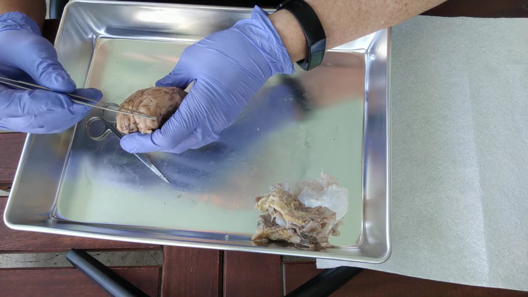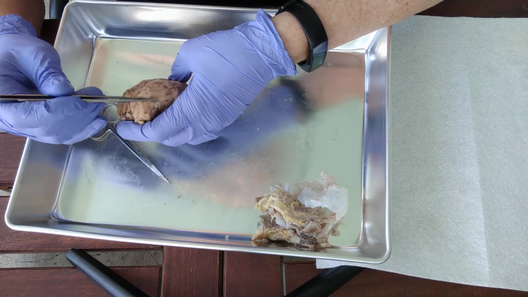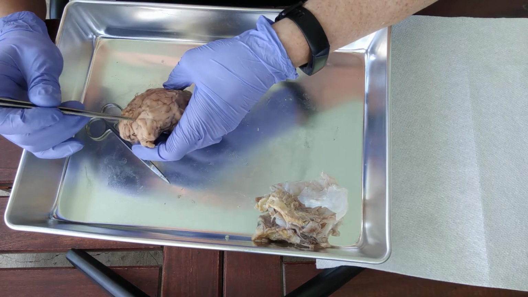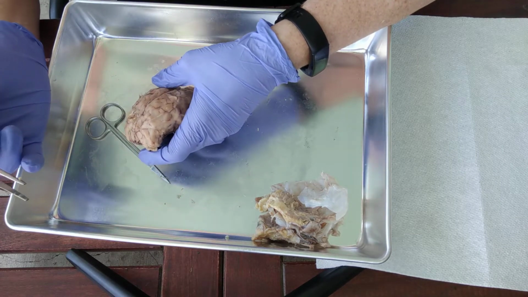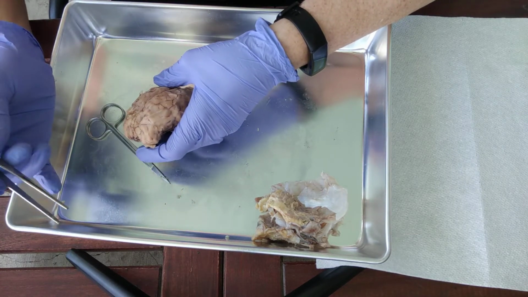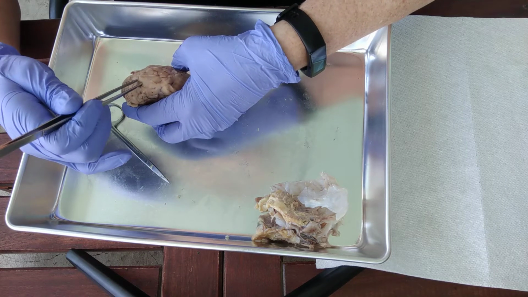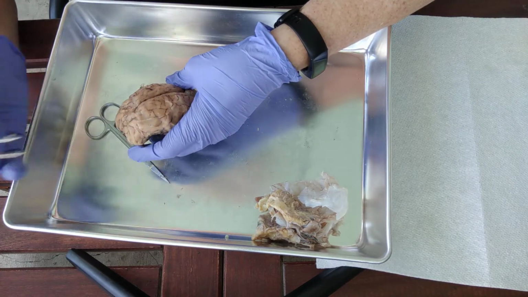lobe is going to be the frontal lobe, and you see how there's a sulcus. The sulci or sulcus, those are the grooves. That's the plural form of the shallow grooves. A deeper groove is a fissure.